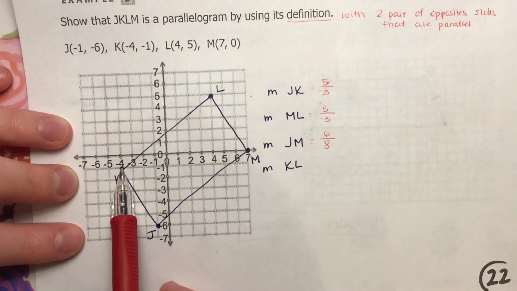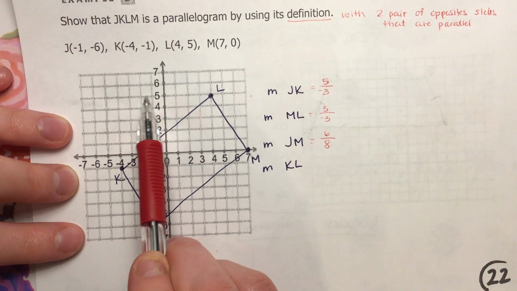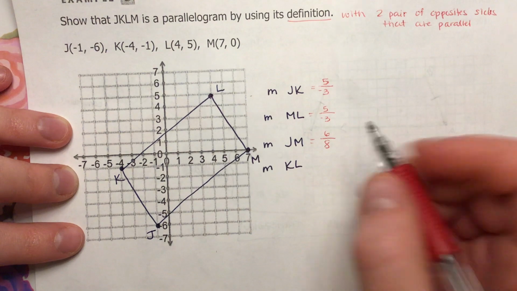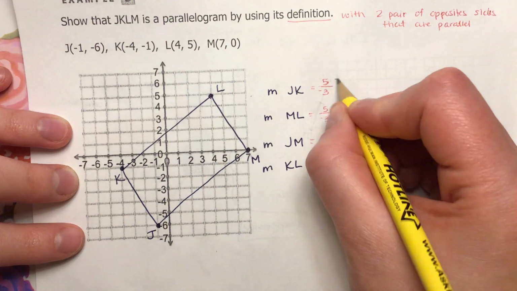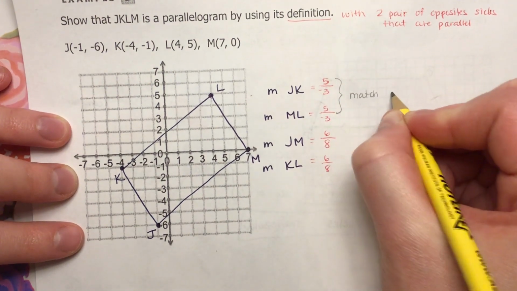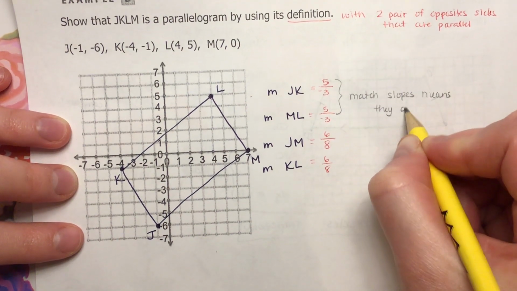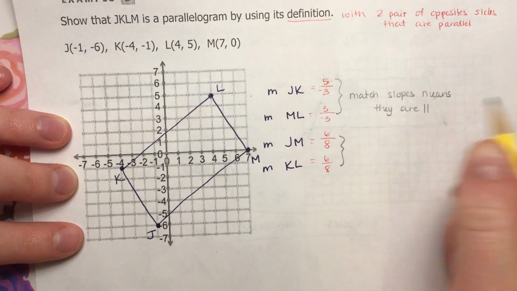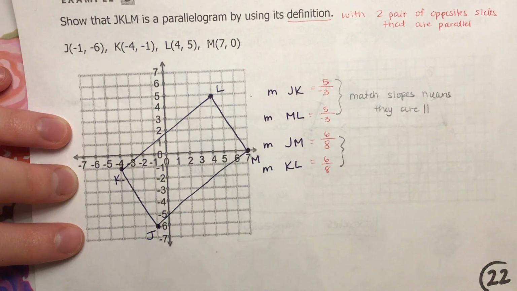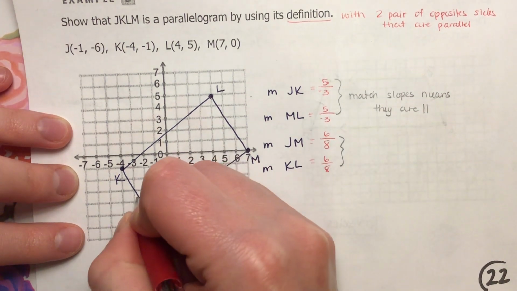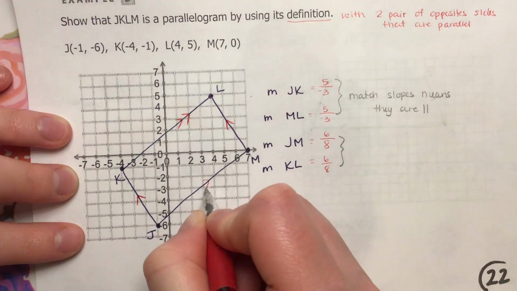KL, how far up is that? 1, 2, 3, 4, 5, 6, and 1, 2, 3, 4, 5, 6, 7, 8. So this one's rise over run is 6 over 8 as well. So because these guys have matching slopes, that means they are parallel. Same thing for these two. So because this pair of lines is parallel, in other words, this guy is parallel to this guy, and this one right here is also parallel to this lower one.